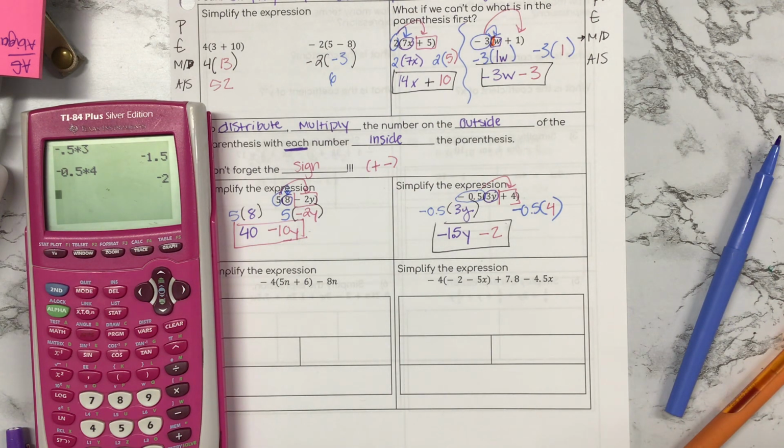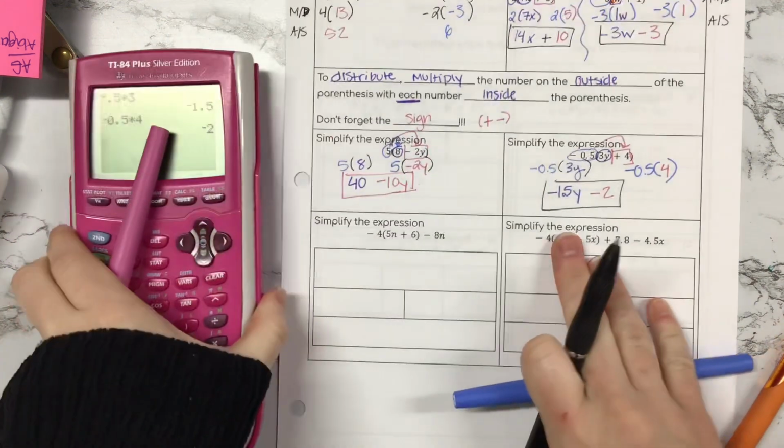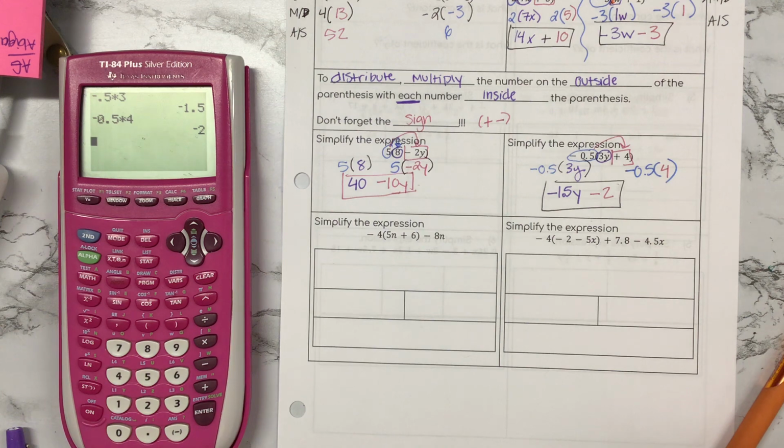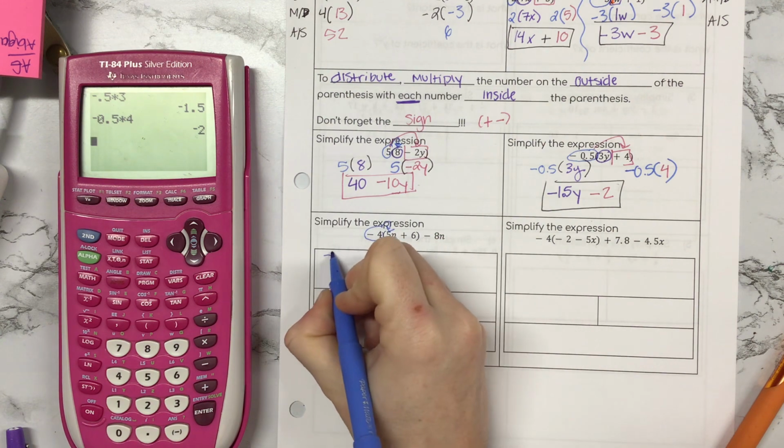So the next layer you can add is to kind of do both at the same time. So first we need to distribute, then simplify. So I'm going to distribute the negative 4 to the 5n.